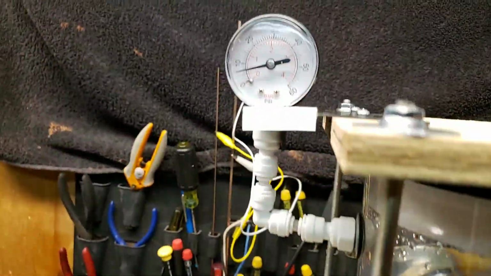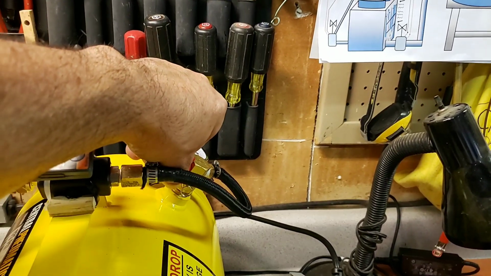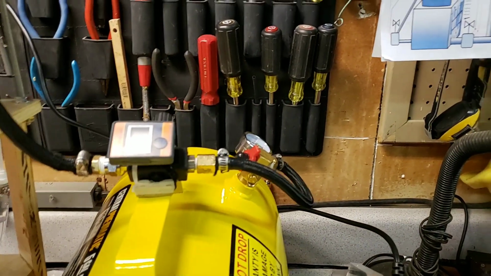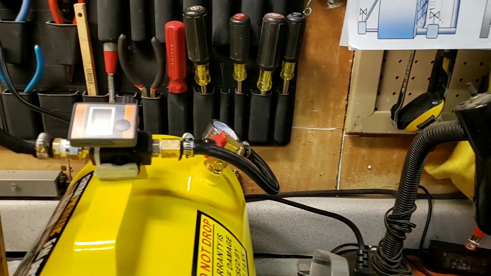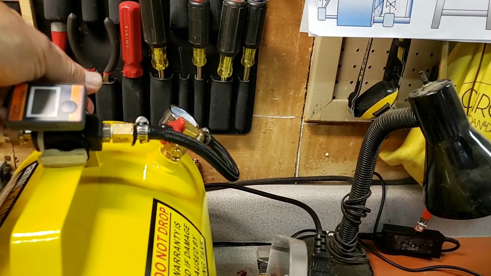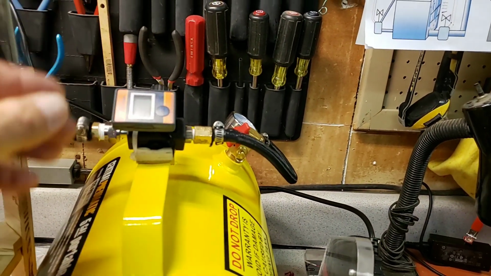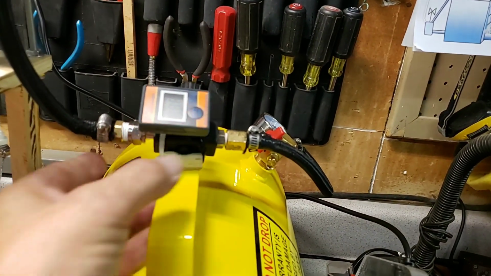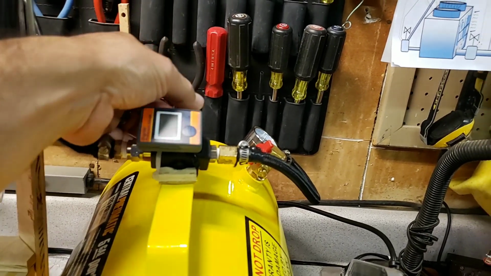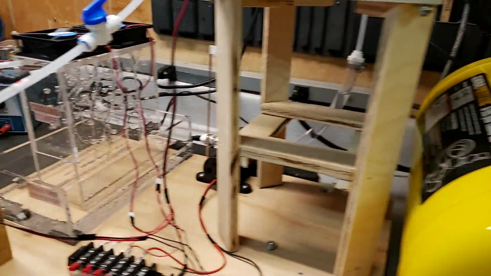I have to monitor the pressure gauge because I don't want it to get over 10 psi. The water's starting to fill.